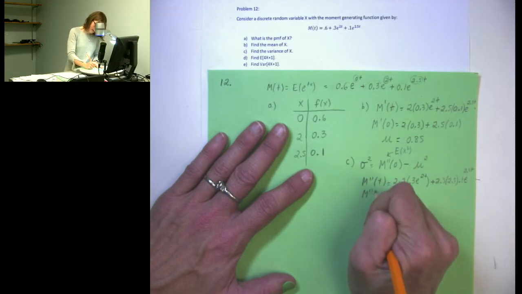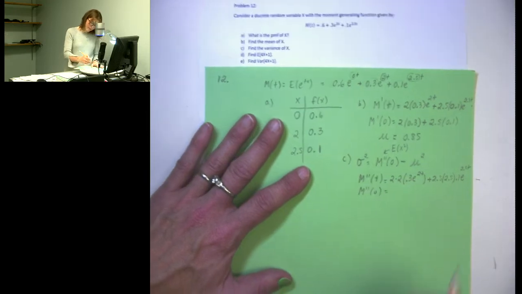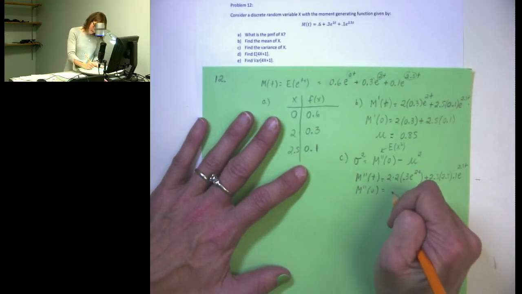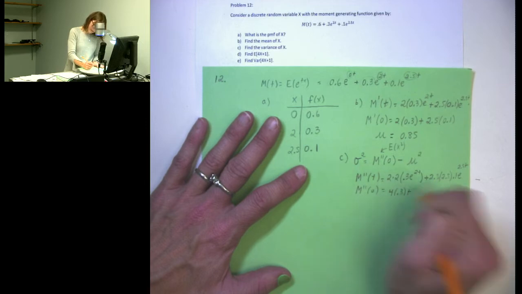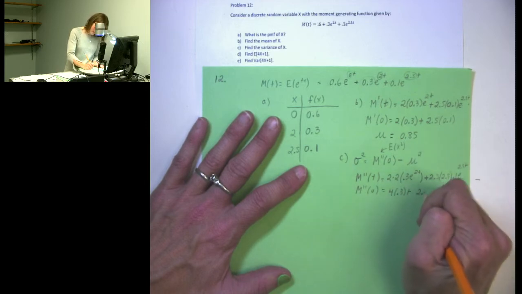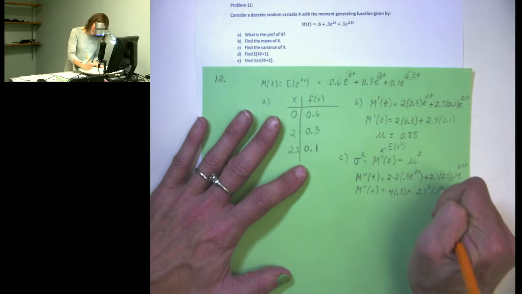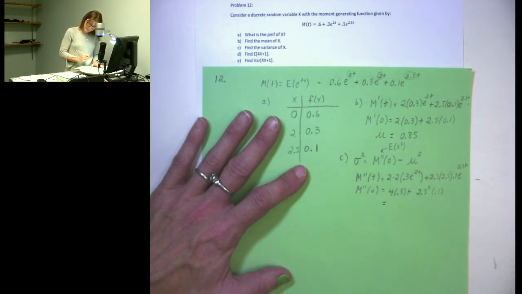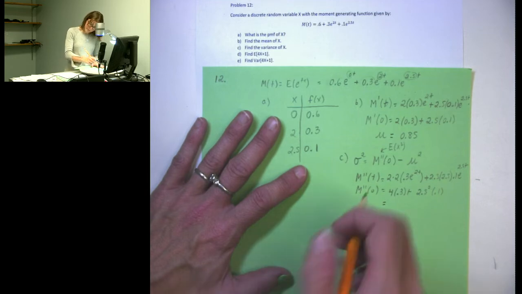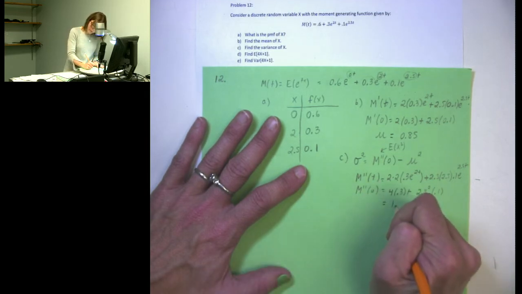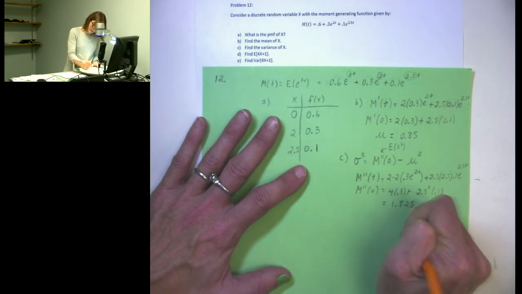When I evaluate that at 0, I get 4 times 0.3 plus 2.5 squared times 0.1. It gives me 1.825.